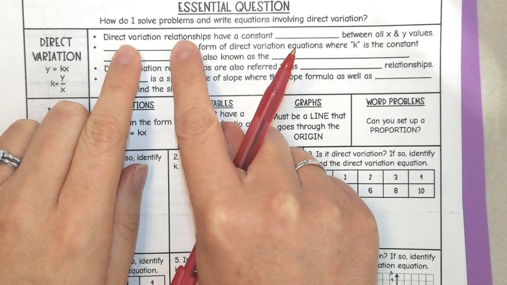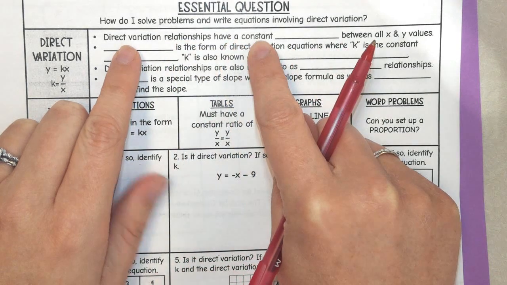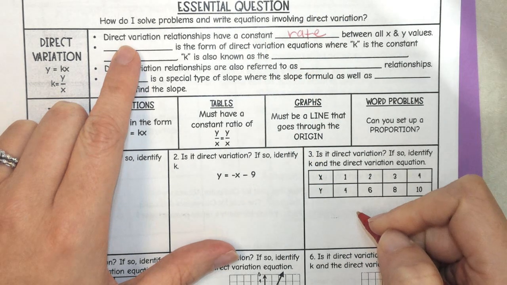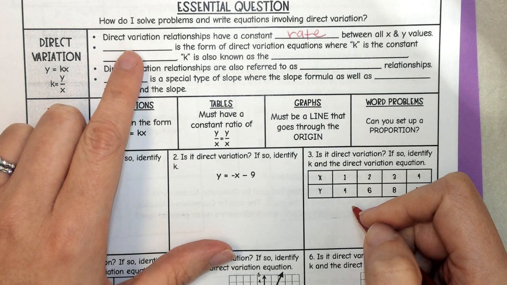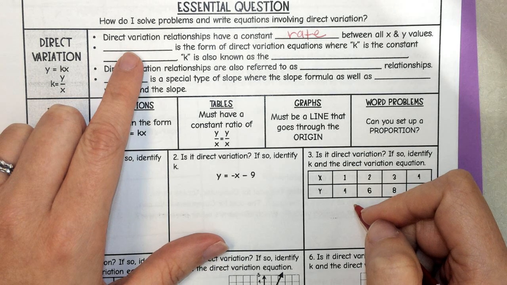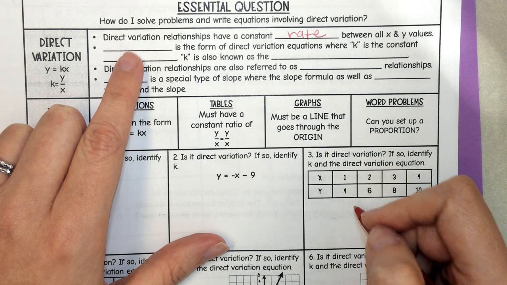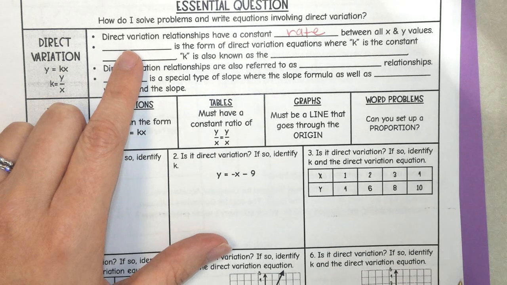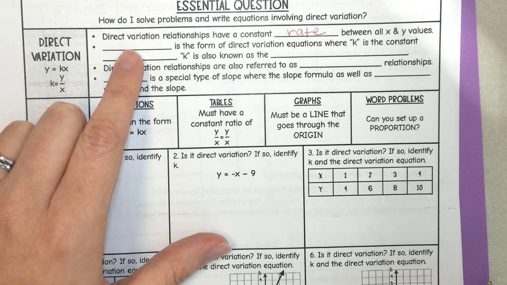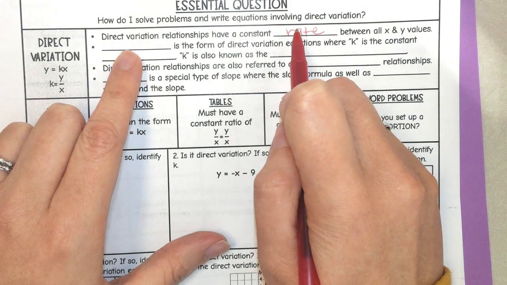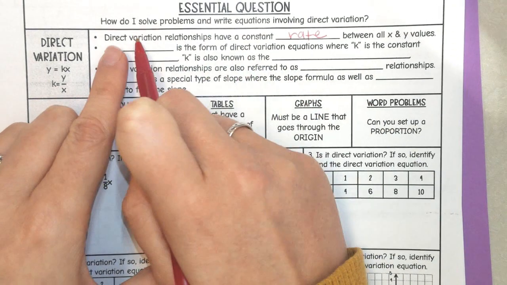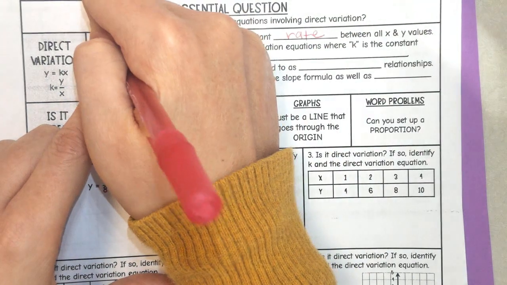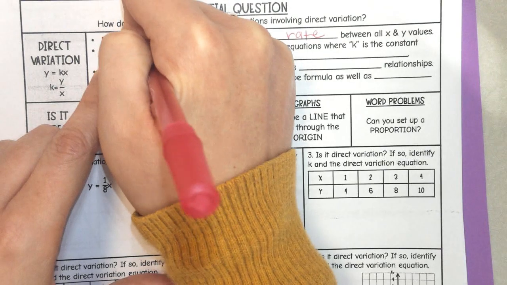So it says direct variation relationships have a constant rate between all your x and y values. Remember again, when we did lesson 1 and we started with proportional, we said y over x, y over x, y over x. And if they were all equal, we said, yes, it's proportional because the rates are equal. Well, if the rates are equal, it's a direct variation. Okay? Then it says y equals kx.